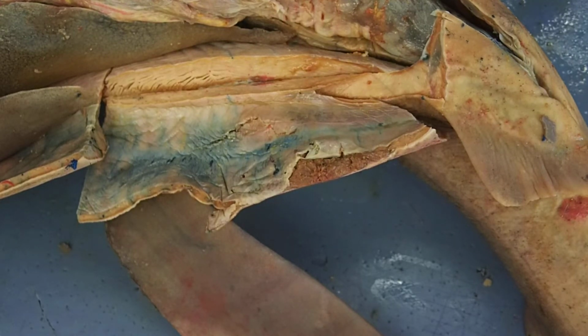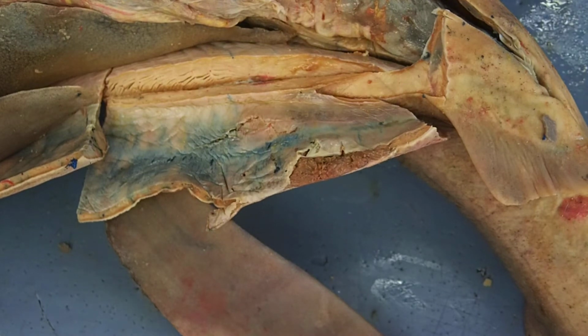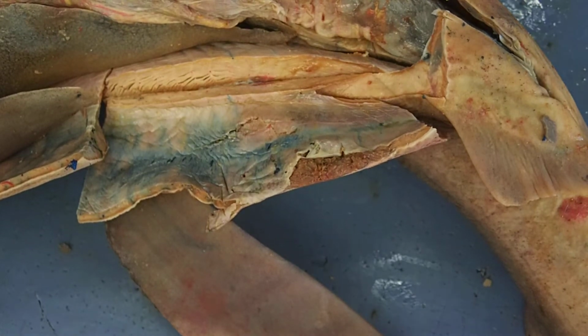And remember, the testis in the shark, or the testes, are going to be producing sperm. That sperm moves into the archenephric duct via first efferent ductules that are going through the mesorchium, and then those empty into the epididymis. Epididymis then goes into the archenephric ducts. Archenephric ducts are transporting sperm in the male. Okay? We're dealing with a female though.